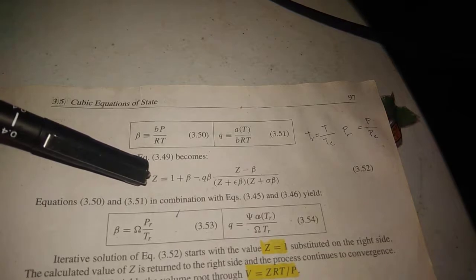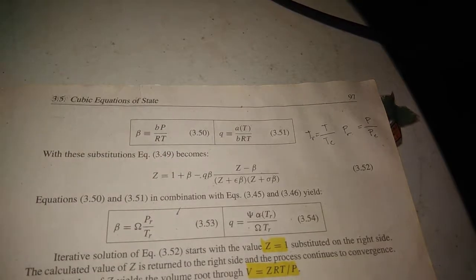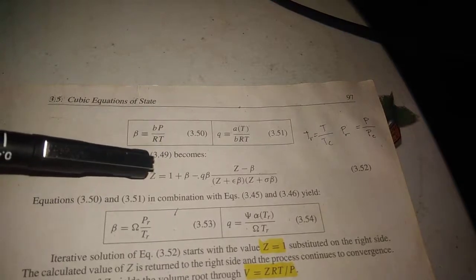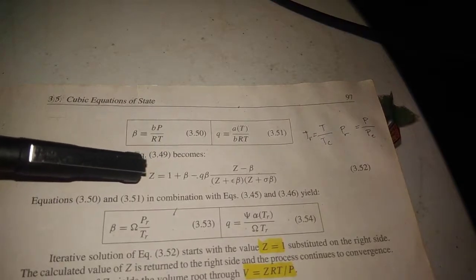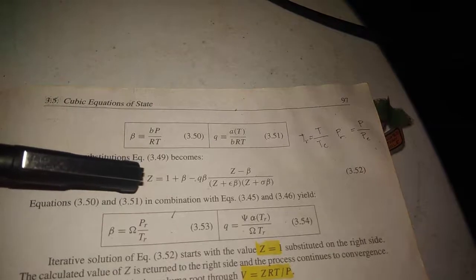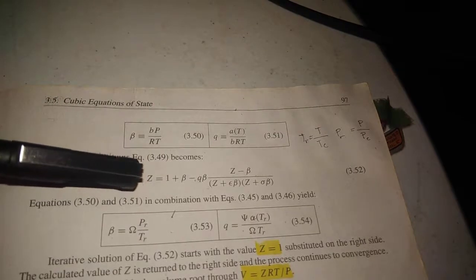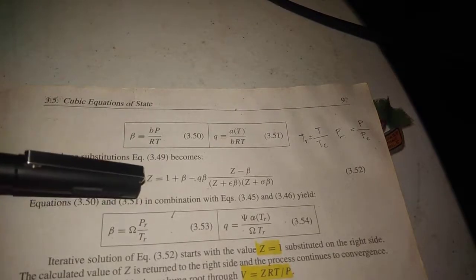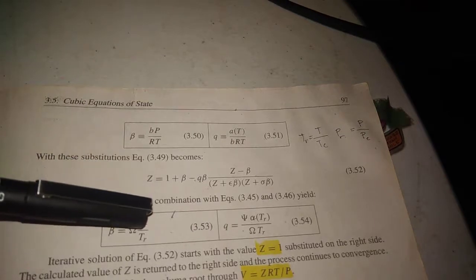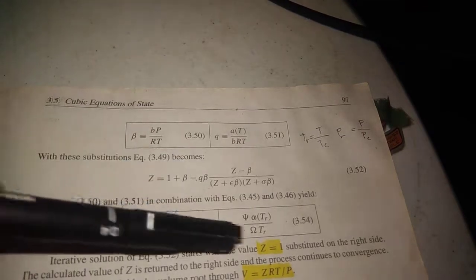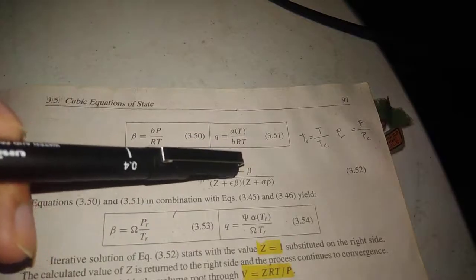That value of Z is not yet the correct value. In iteration, the new answer for Z is substituted back into the Z on the right side.